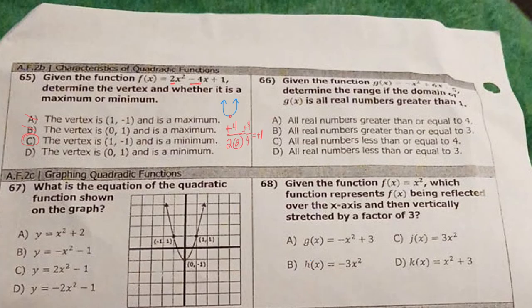Next one. Given the function, this is a parabola, right? It says determine the range if the domain is all real numbers greater than 1. So they want the range if the domain is all real numbers greater than 1.